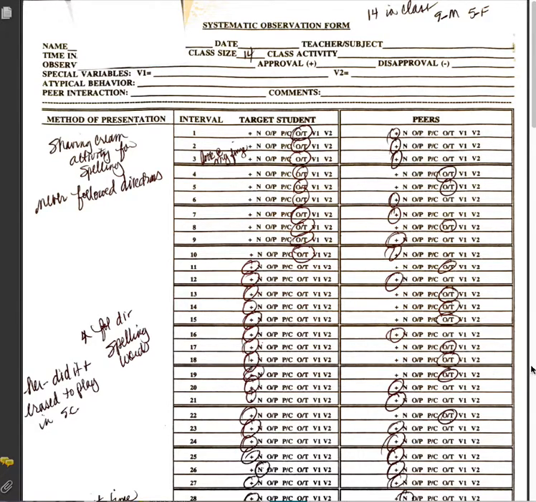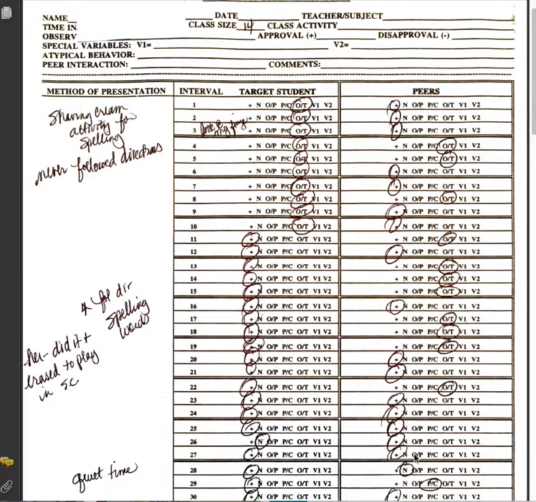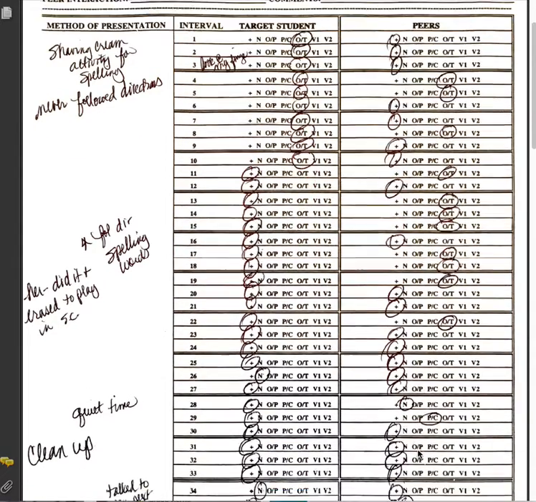So you can see just in looking here that, if you look at this interval right here, this little guy's on task a lot more than the peers were. And granted, they're doing an activity where they're playing in shaving cream, so you're going to see a little bit more activity. You may see more off-task behavior just because of the nature of the activity.